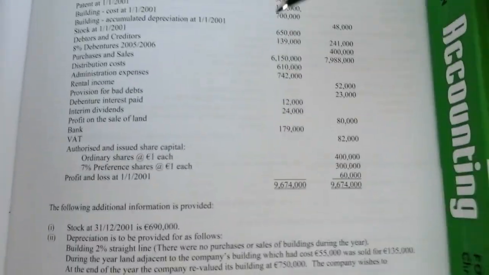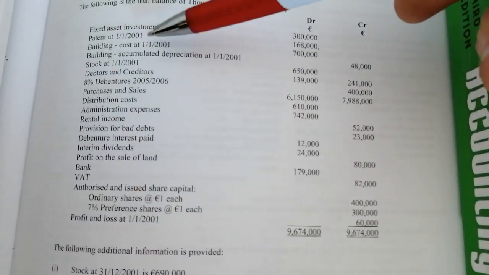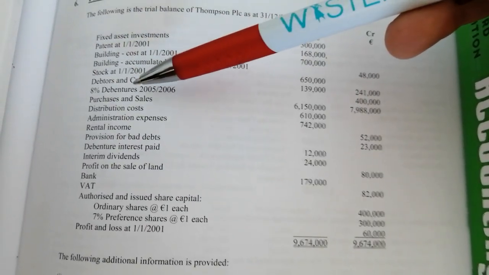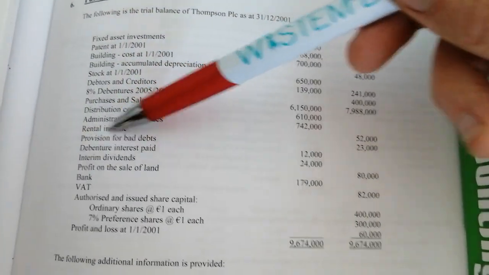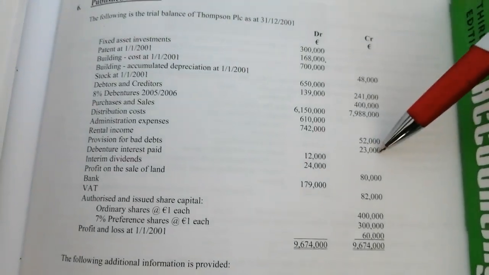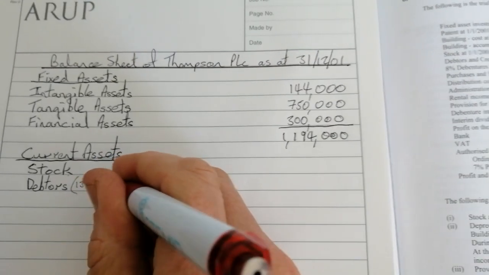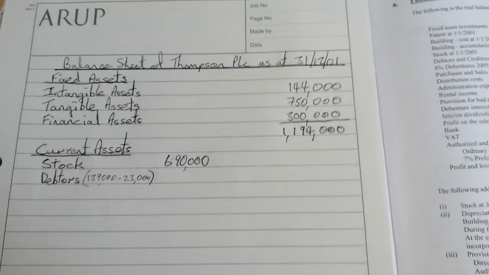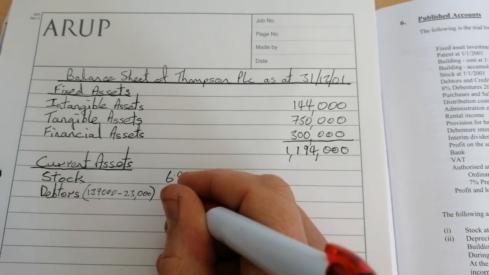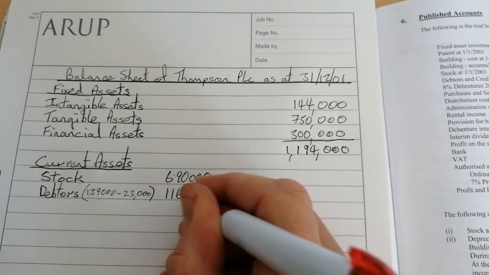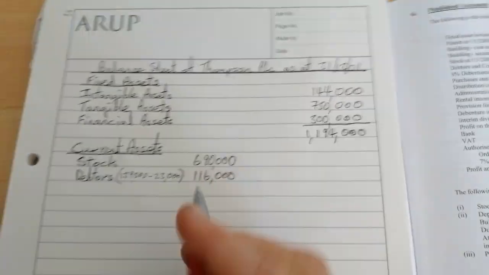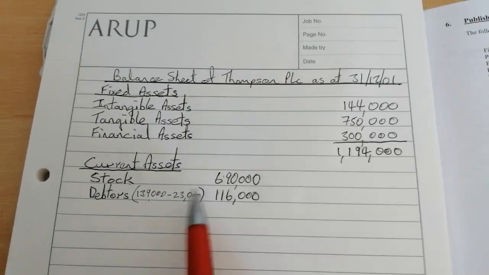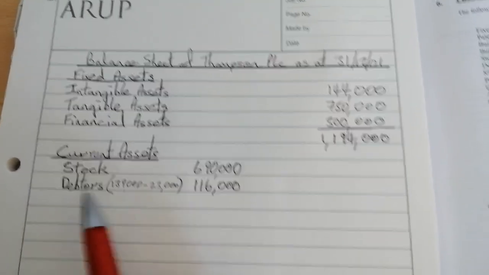And almost in all of these questions there should be, where did I have a look? Maybe there isn't. Oh yes, there is. Provision for bad debts here, 23,000. So your provision for bad debts, you always subtract. Minus 23,000, provision for bad debts, giving us a total of 116,000. Now I suppose another unusual thing to note: remember always to subtract the provision for bad debts.